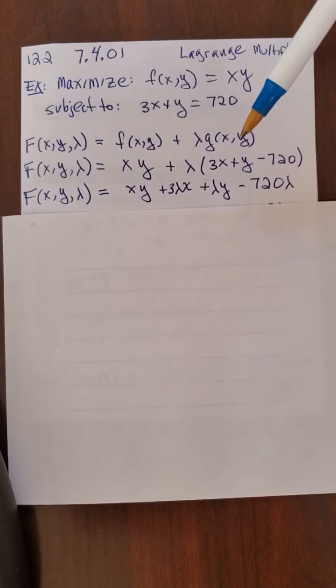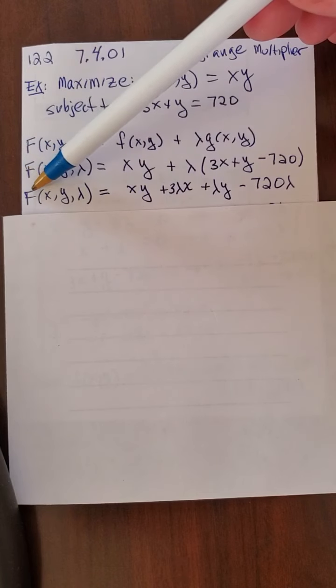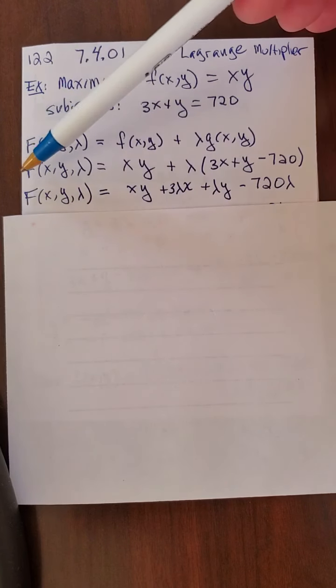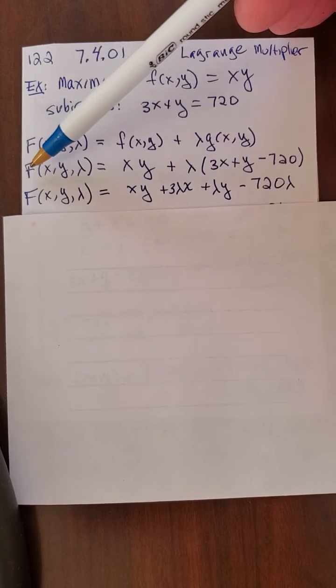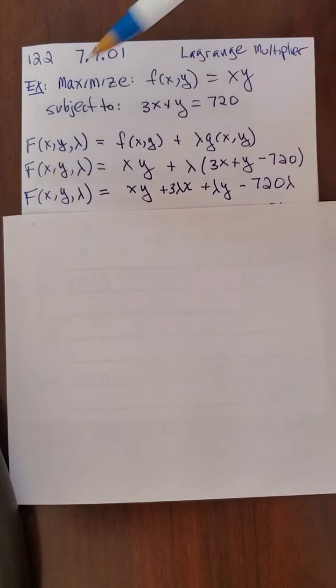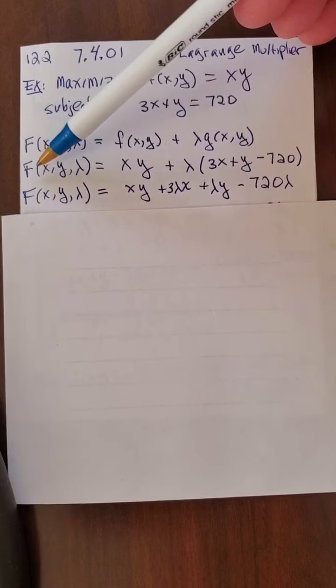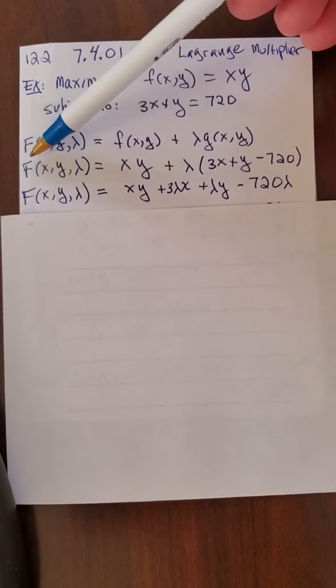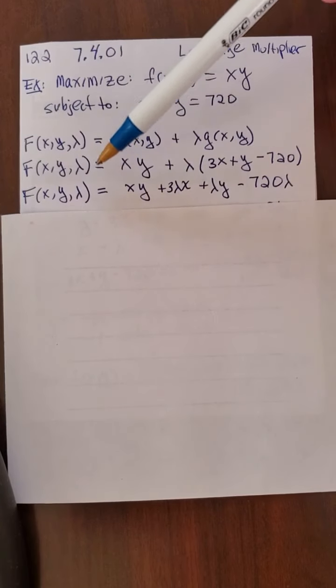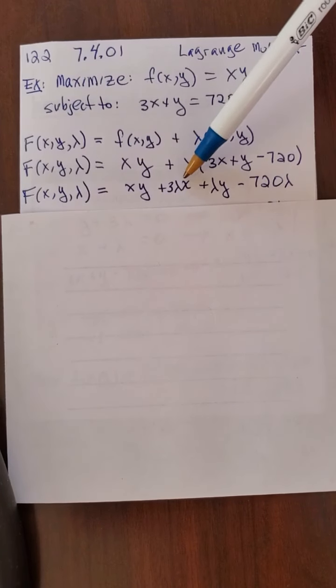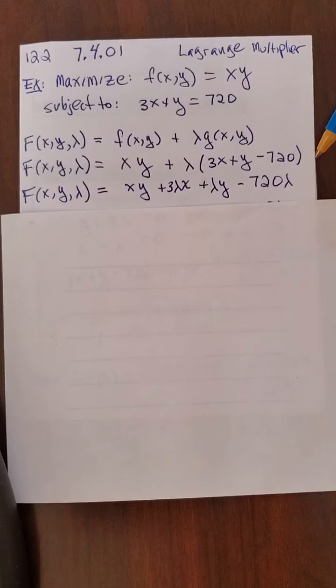And now let's just get rid of the parentheses. So capital F. Notice I started with a small f, and now I have a capital F. We always use that notation. We start with a small f and we create this capital F. So we're creating a lambda, creating a capital F, but we're doing it to find the maximum value of small f. Anyway, I get xy plus 3 lambda x plus lambda y minus 720 lambda.